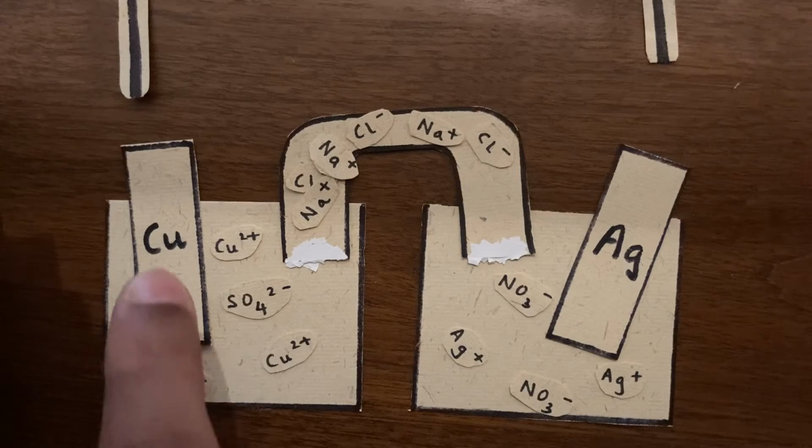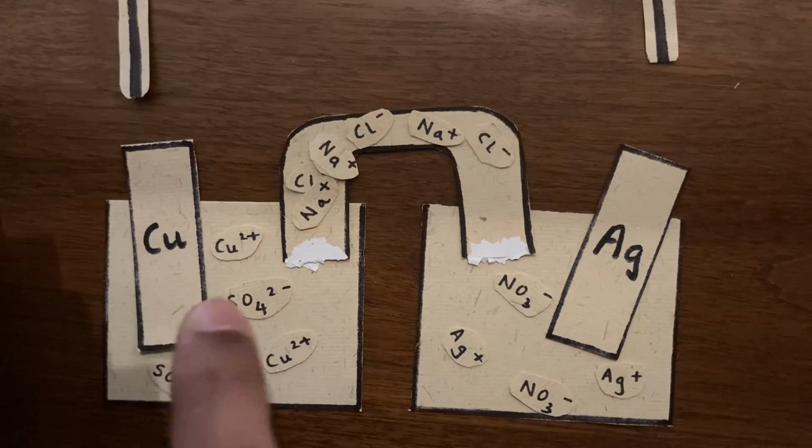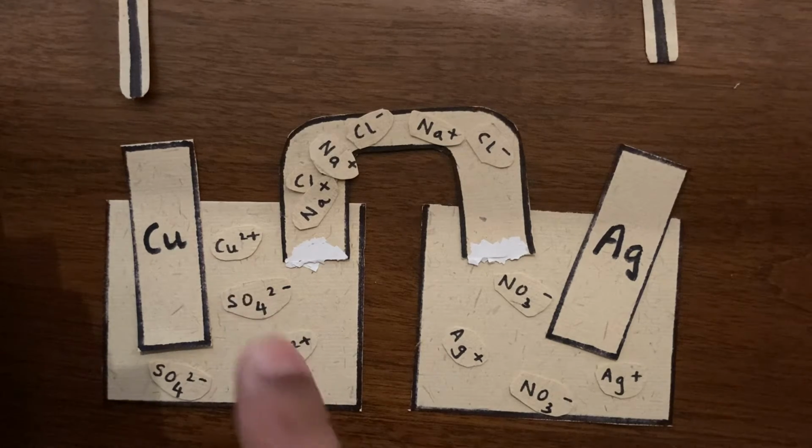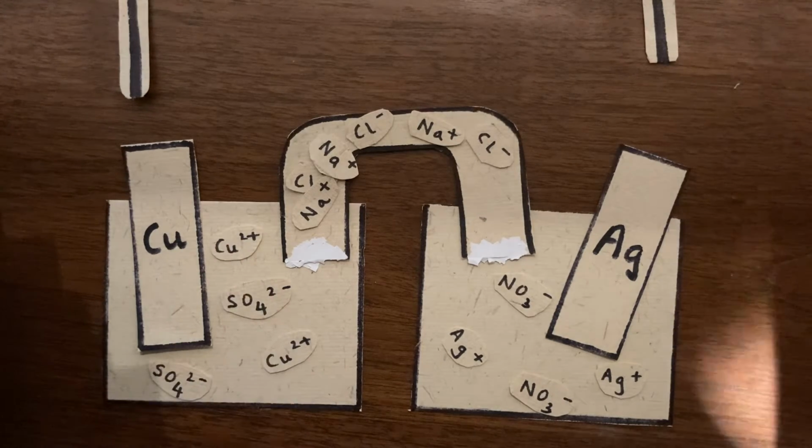So this half cell consists of a copper electrode, which is a block of copper metal, within a solution of copper sulfate. And in the aqueous form, we can see that copper sulfate is already dissociated into its constituent ions, that is Cu2+ and SO4 2-.